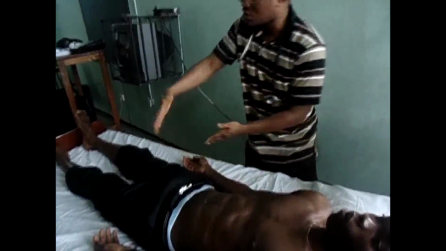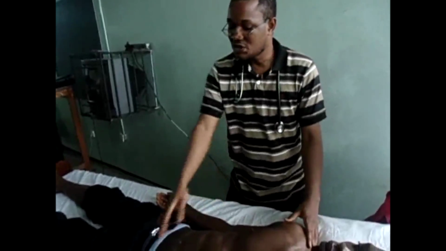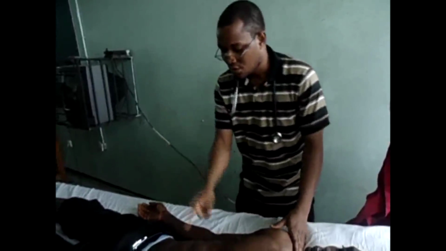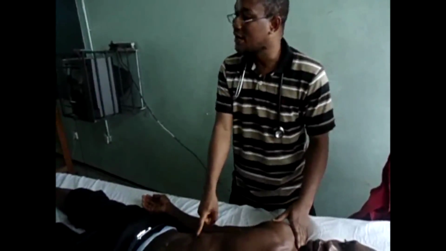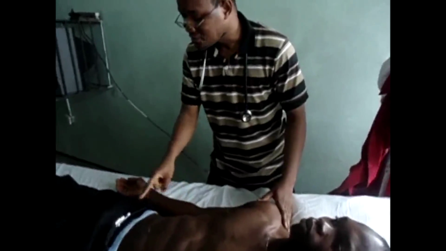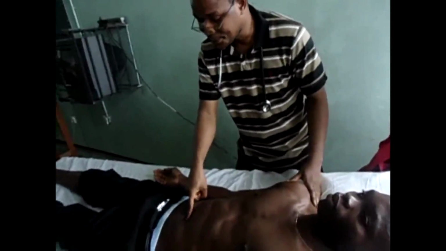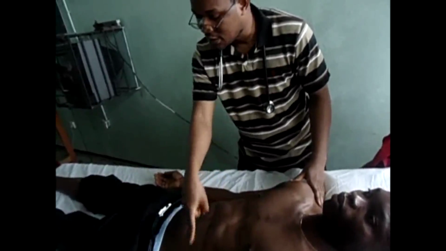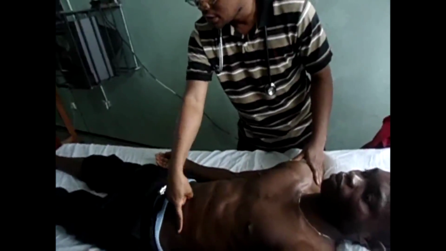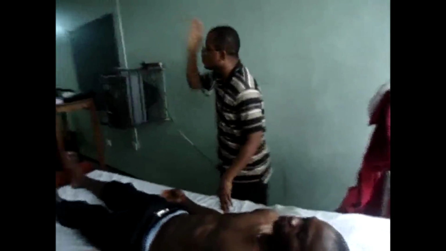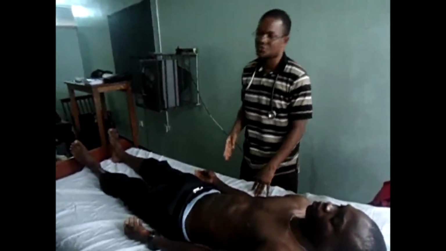So when you draw those imaginary lines, it will define 9 regions, namely right hypochondriac, right lumbar, right iliac fossa, hypogastric or suprapubic, umbilical, epigastric, left hypochondriac, left lumbar, and left iliac fossa. So when you are palpating, you are supposed to touch those 9 regions.